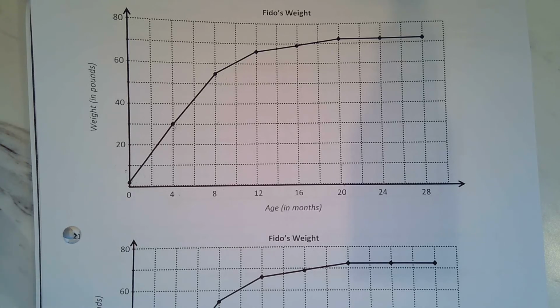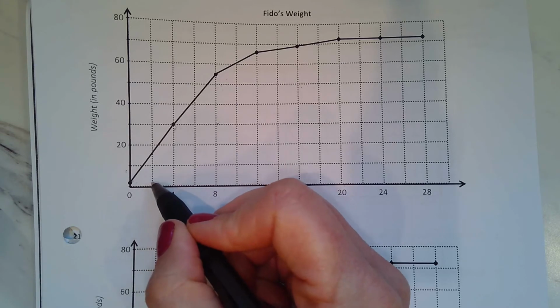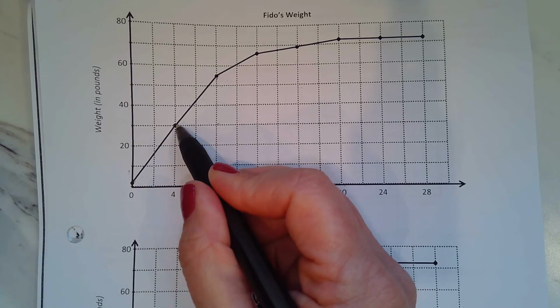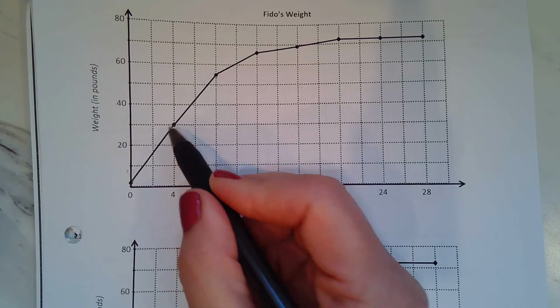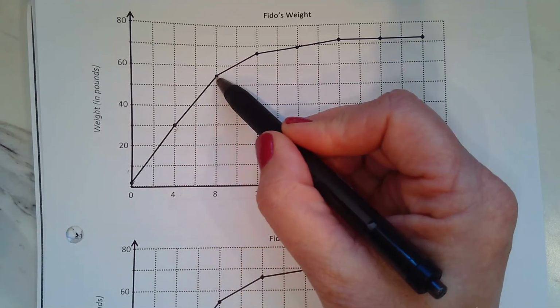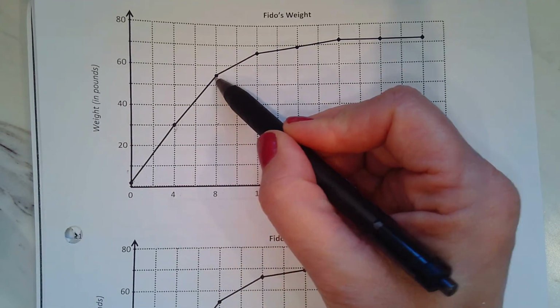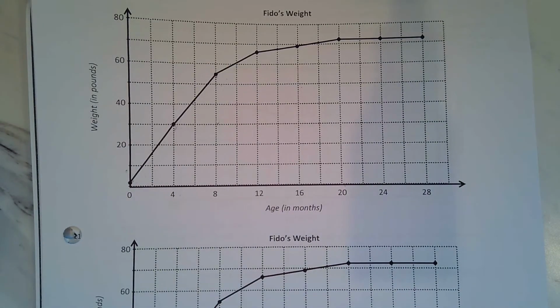So compare the segment that shows the change from 0 to 4 months with the segment that shows the change from 4 months to 8 months. Compare them. What do you think? What do you notice? What is the trend? Well, I'm sure you're saying they're a lot alike. Both lines go up, but the line from 0 to 4 months is a little steeper.